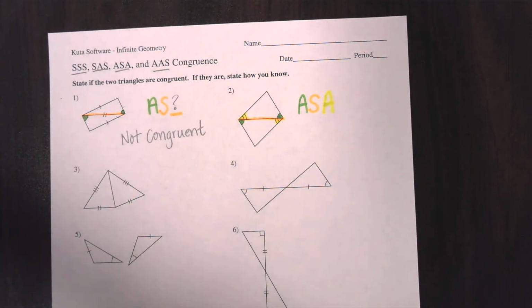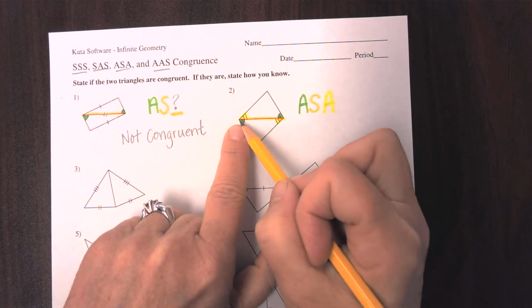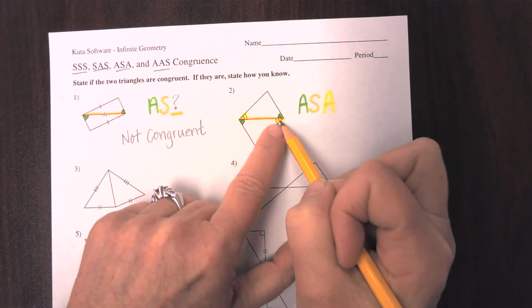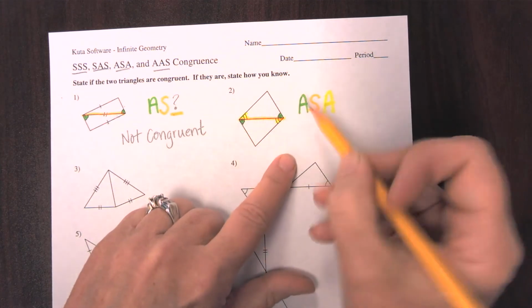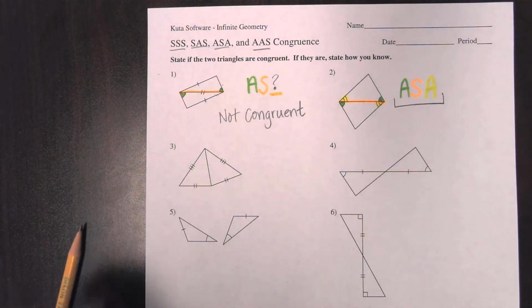Now remember, order matters and they have to be touching. This angle, the green, touches the orange side, which then the orange side touches the yellow angle. And notice that that happens on both sides. So these are congruent by angle, side, angle. Let's take a look at our third one.